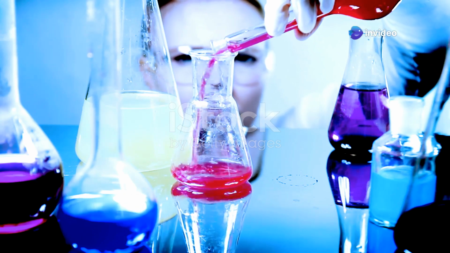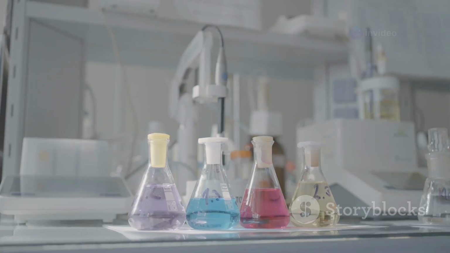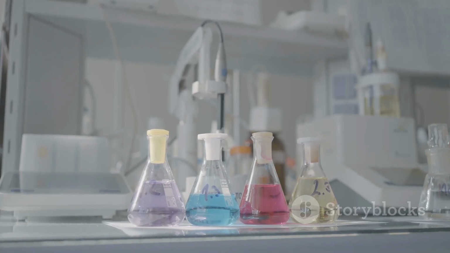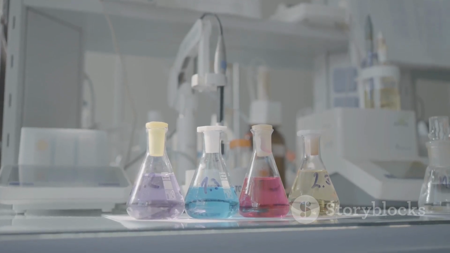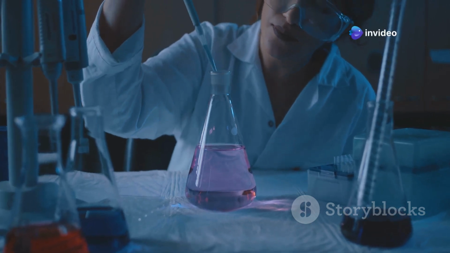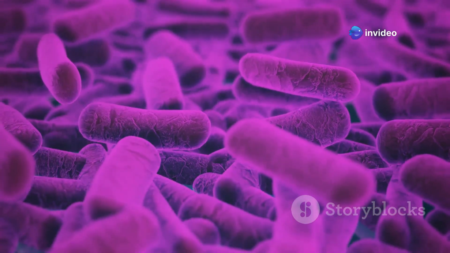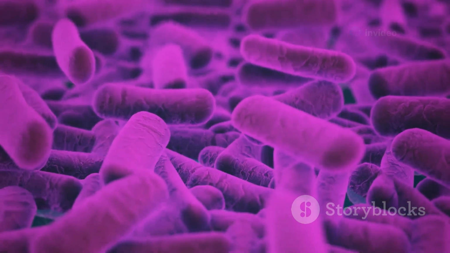Every good magic trick needs its secret ingredients, and gram staining is no different. We have 4 key reagents, each with a specific role to play in this microscopic color show. First up, we have crystal violet, our primary stain. This purple dye is like the initial flood of color, staining all bacteria with a vibrant violet hue. Think of it as the base coat of paint.